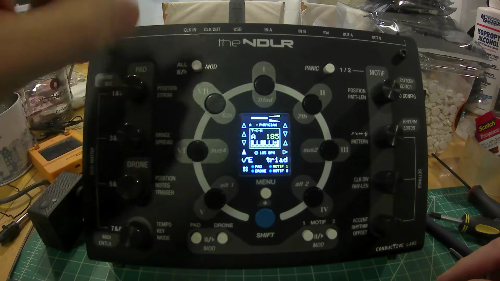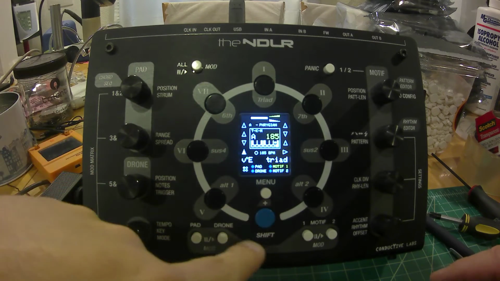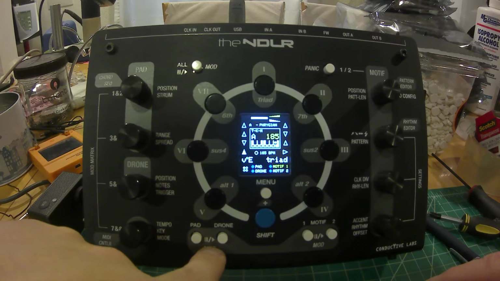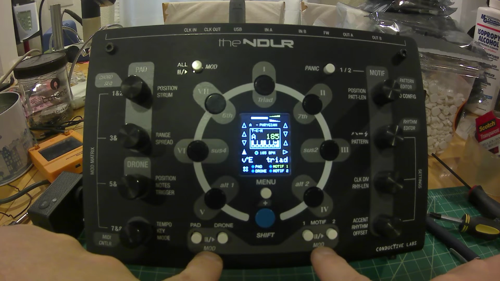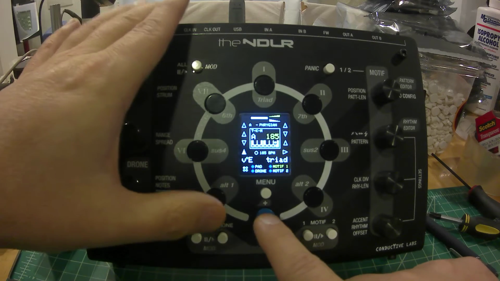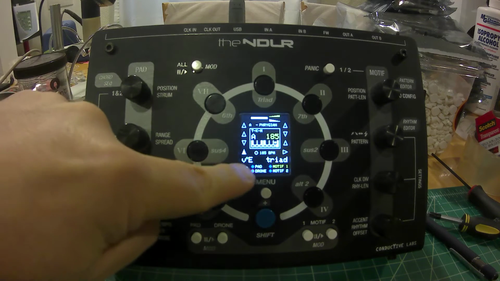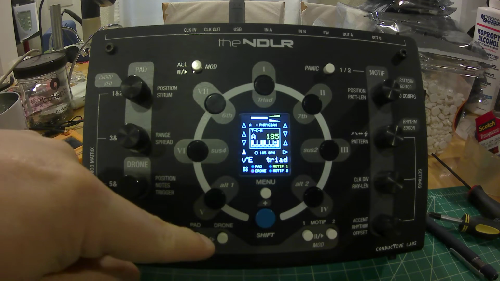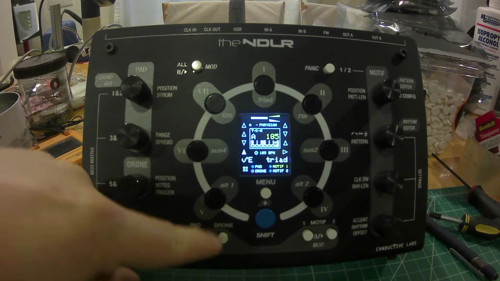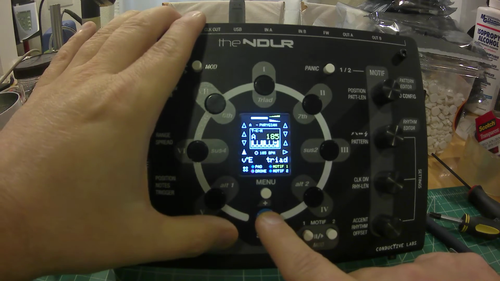Okay. This button also can be shifted. So notice it says mod down here. Anything that's in italics needs the shift button. So if I hold shift and hit drone, you'll notice there's a red ring around the drone dot. That's telling me that the modulation is paused for the drone, and I can unpause it.